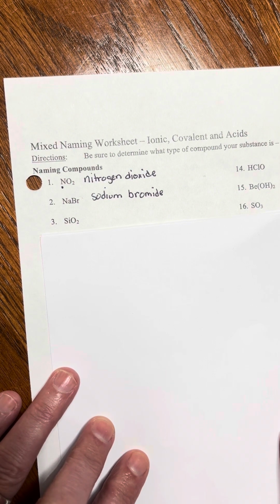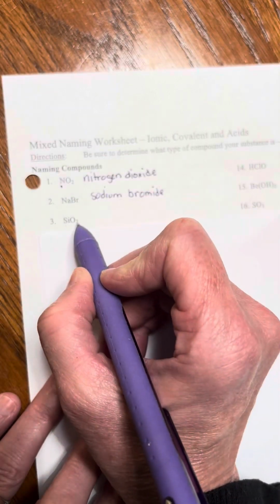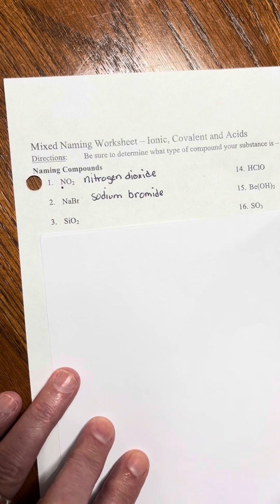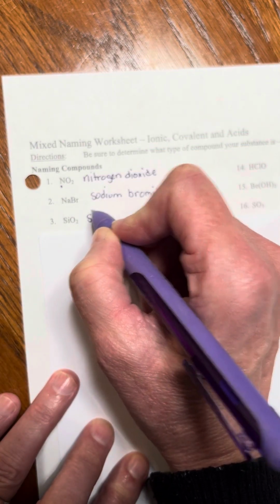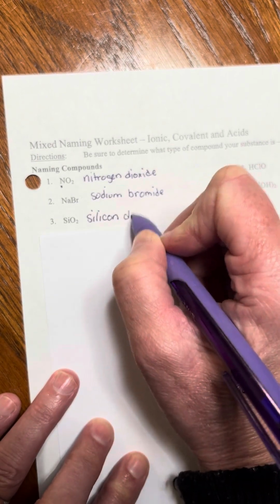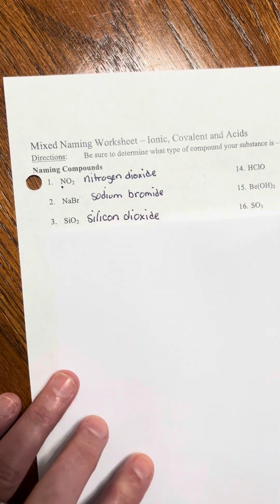SiO2. Silicon, if you look on the periodic table, silicon is to the right of the staircase that divides metals and nonmetals. Silicon is a nonmetal. So this is a covalent compound. We need to use Greek prefixes. Again, there's only one silicon, so we don't need to say monosilicon. We just say silicon. There's two oxygens. So just like before, this is dioxide.